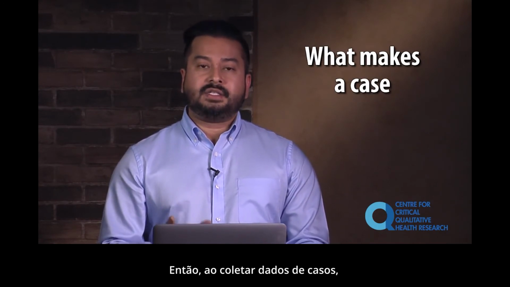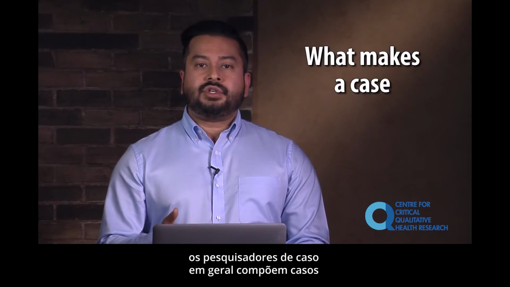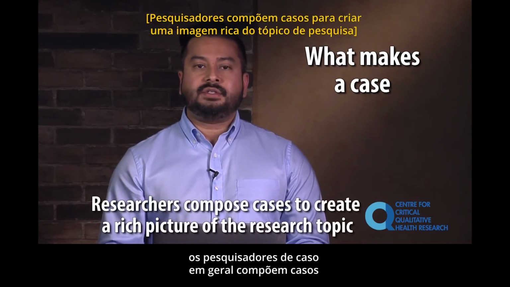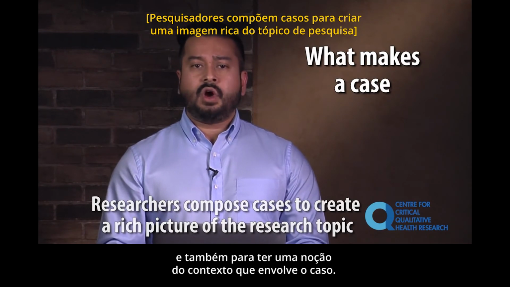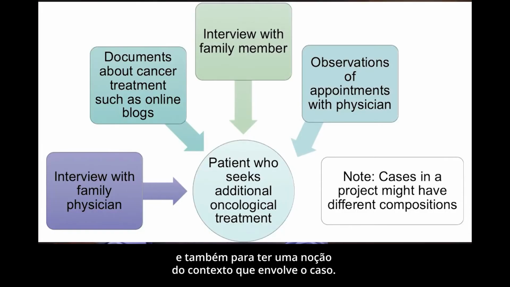So when collecting case data, case study researchers in general compose cases to create a really rich picture of the research topic and also to get a sense of the context that informed the case. So this is a sample of what a case might look like from my research. As I said, it's an example of the work that I've done.